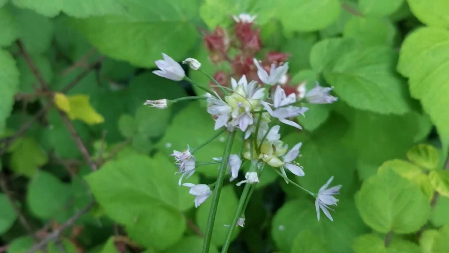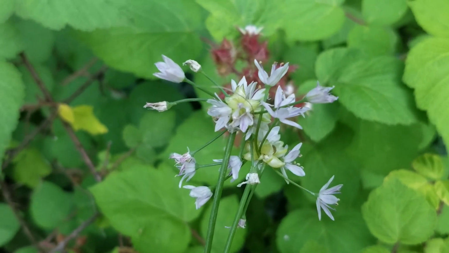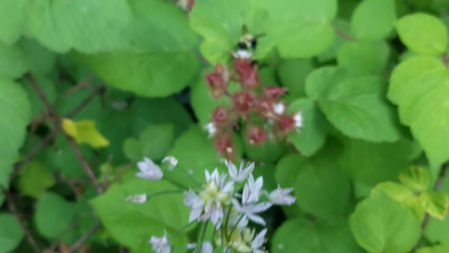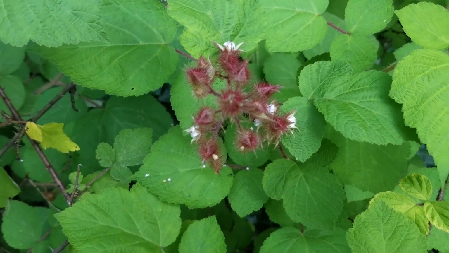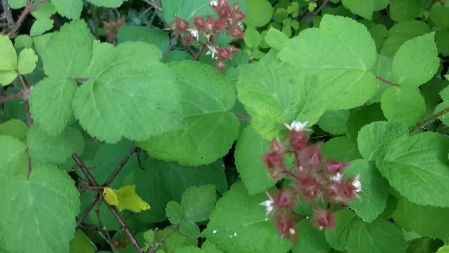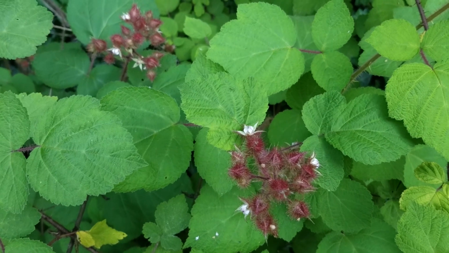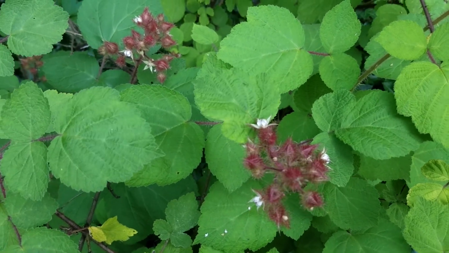And as the last of the onions are flowering and winding down their season, the raspberries are just beginning to flower. So that's material for another video in the future.